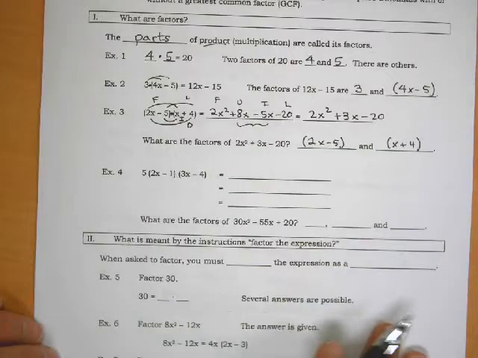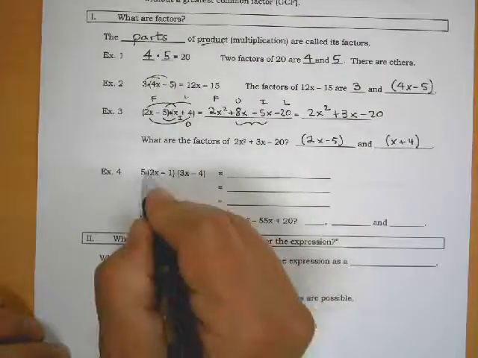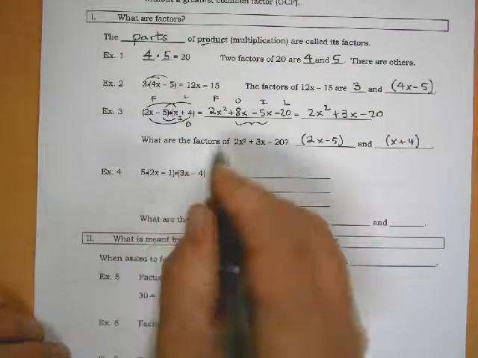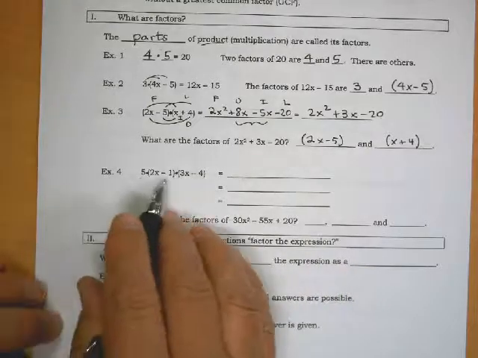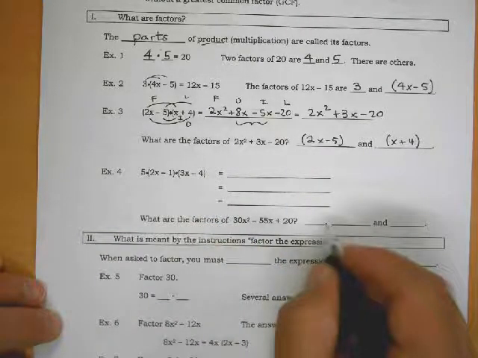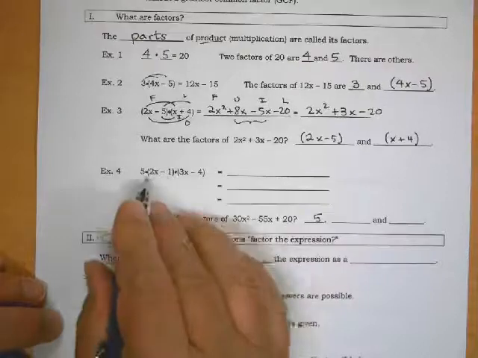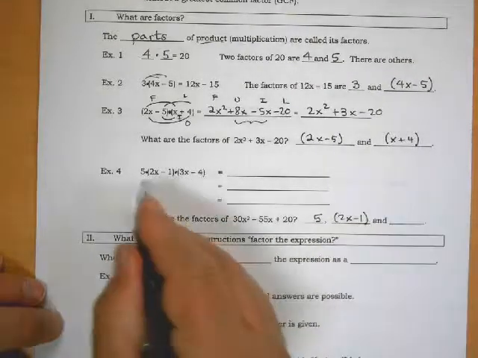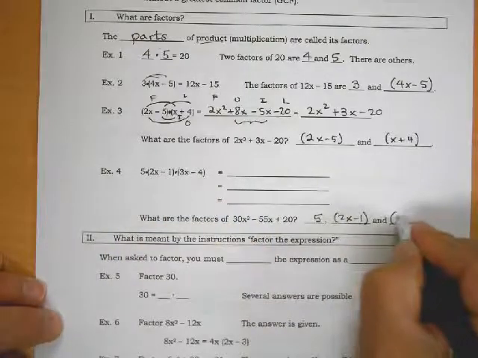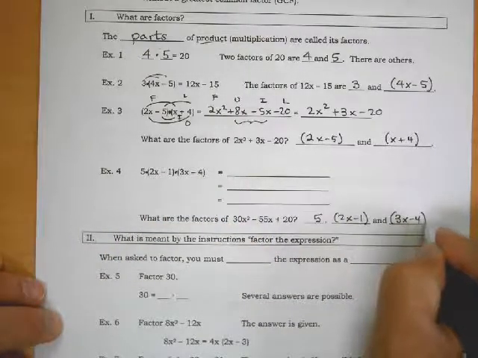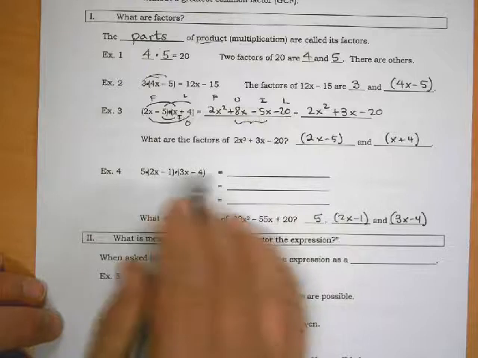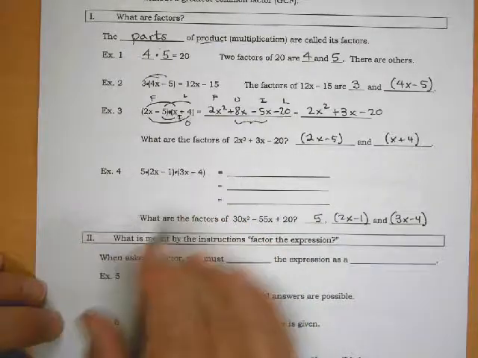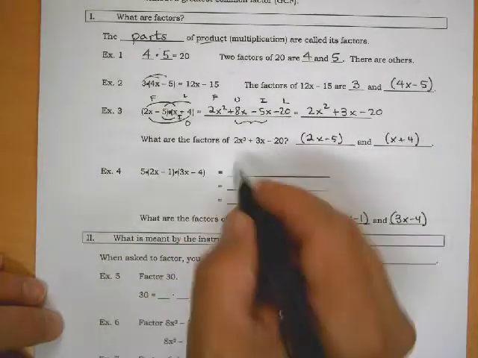Okay, so another example of this is a multiplication here and a multiplication here. There's three factors, the front one, the middle one, and the back one. The front one is just the 5. The middle one is 2x minus 1. And the last part of this multiplication problem is the 3x minus 4. So that is the answer. That's the factored version. Let's find out what it's factors of by multiplying this out.